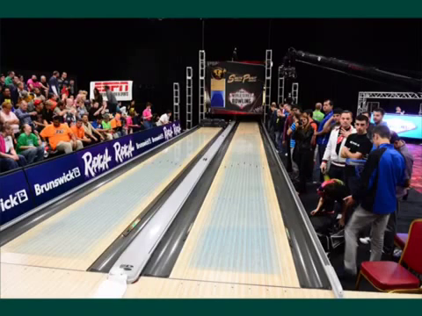This is really cool. At some point, the PBA started using blue dyed oil, and they put the oil down on the lanes with this blue dyed oil so that the bowlers could see what was happening with the oil. So this is a pretty common oil pattern. There are all kinds of different oil patterns.